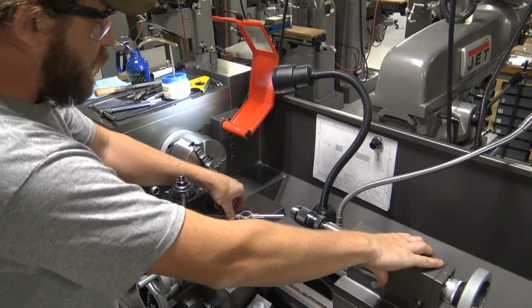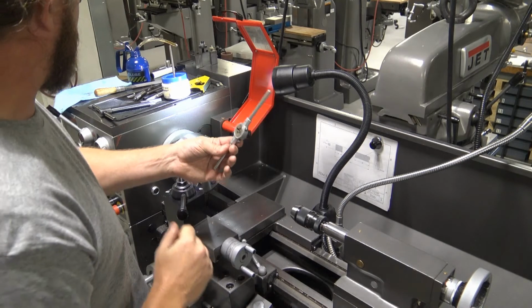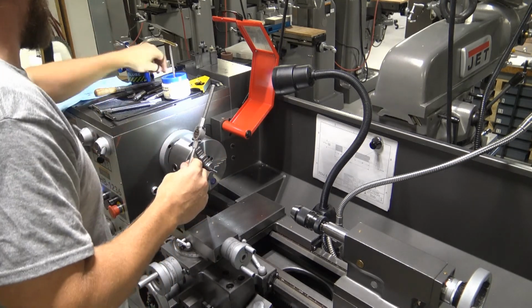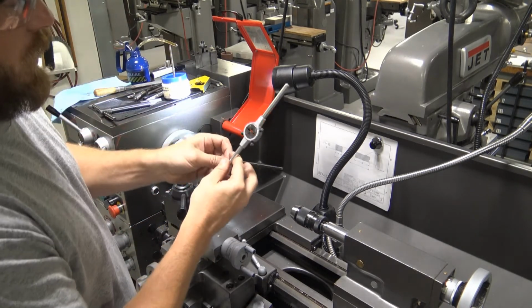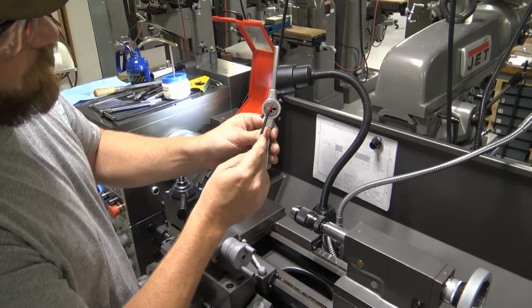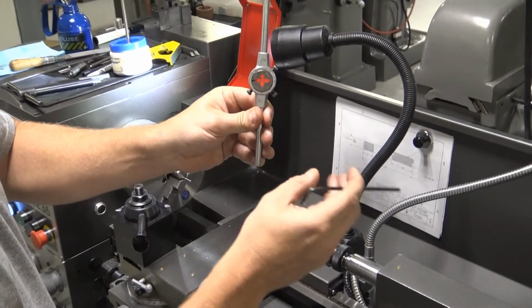What we're going to do, it's important that when we put this pin in, we want to put it right in the dead center here.